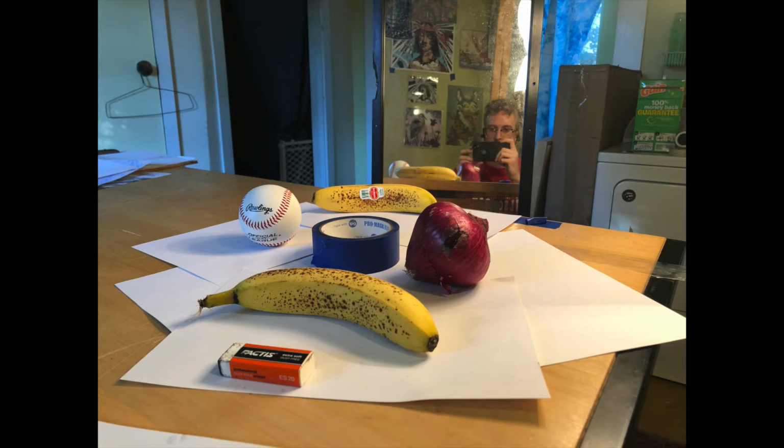And like in the previous still life, I want to pay attention to local value. That being the value that each object has without light or shadow cast upon it. So, for instance, the darker red onion and the white baseball will be very different in that their core shadows will be very dark, but the local value, one is white and one is basically black. So paying attention to that and seeing how that relates to the blue tape roll and to the yellow bananas.